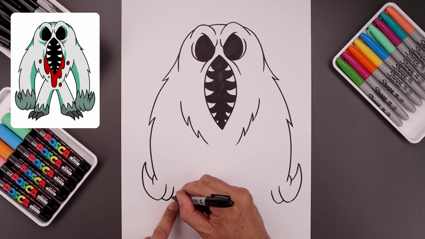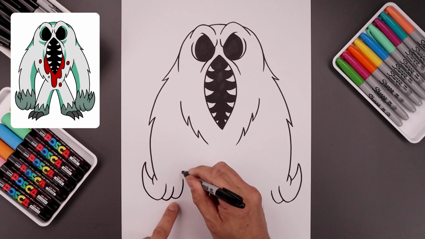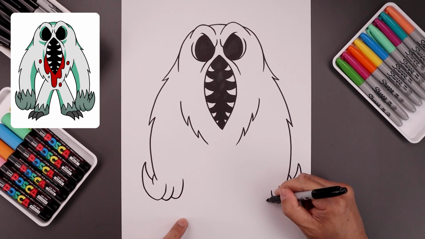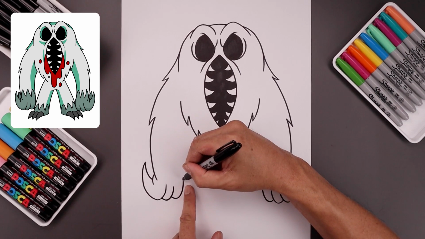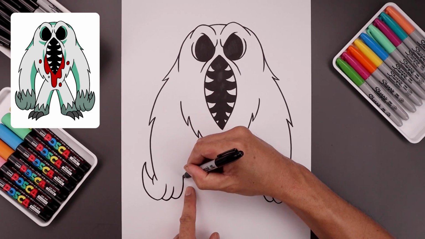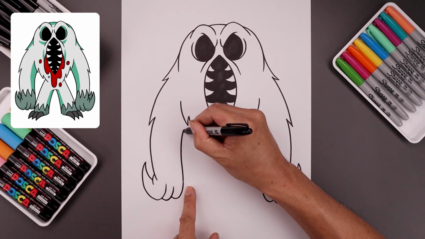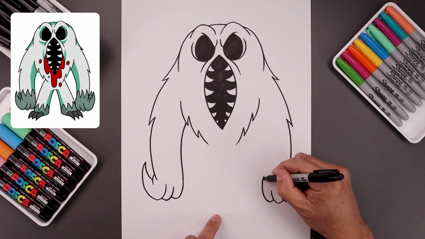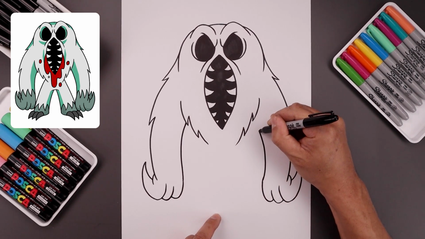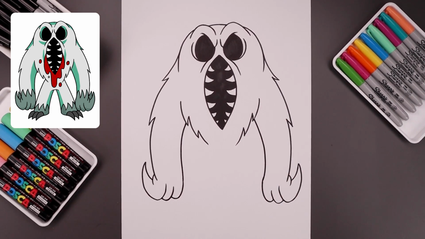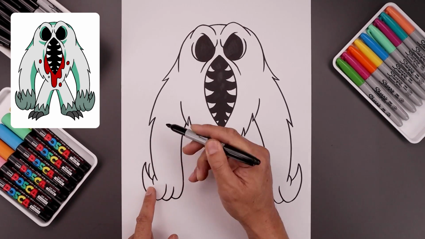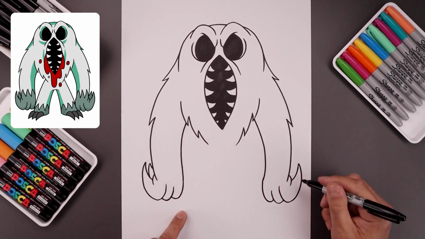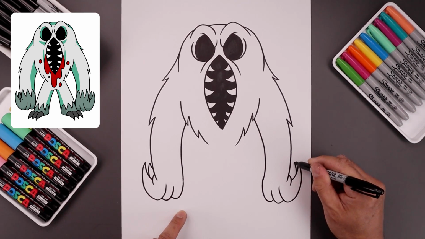Let's add one more, coming down and then up towards the outside of the hand. Now from here, it's going to bend the arm coming back up underneath the body. So going up and bending that in. Let's add a second claw in this open gap. Going up and tucking this in towards the side of the arm.